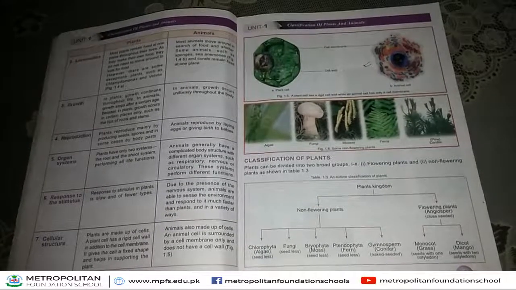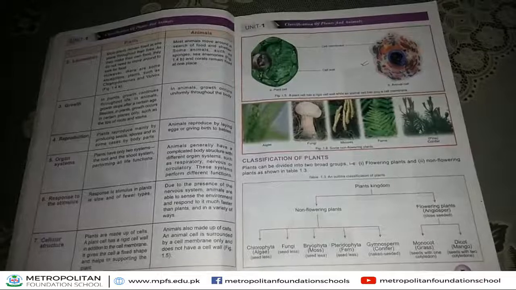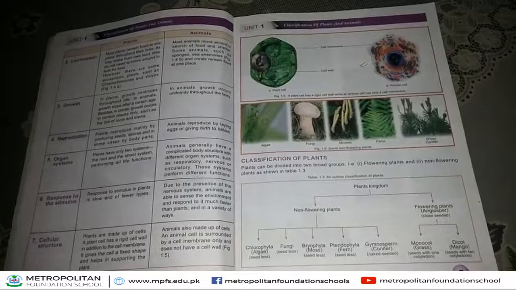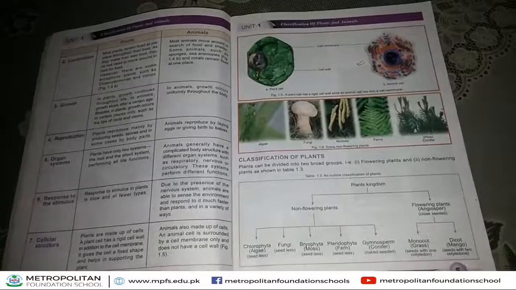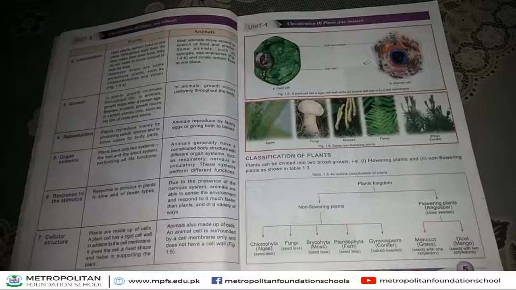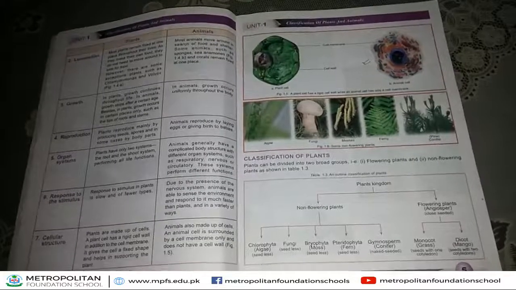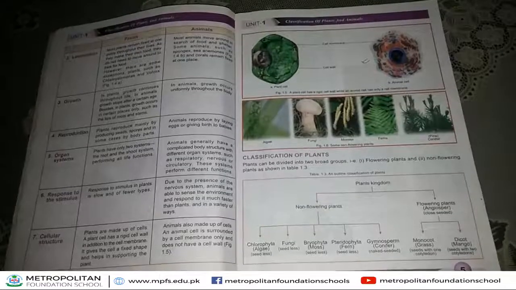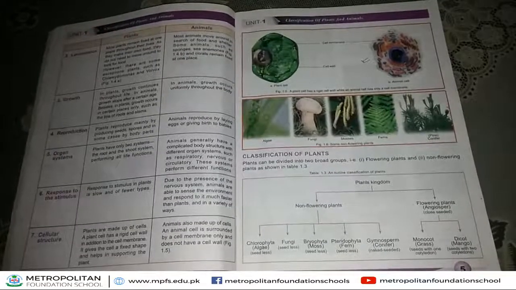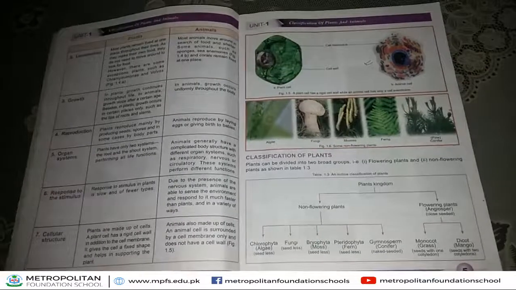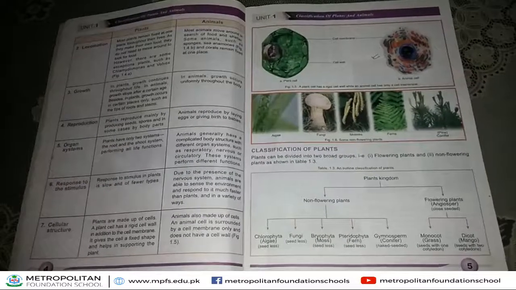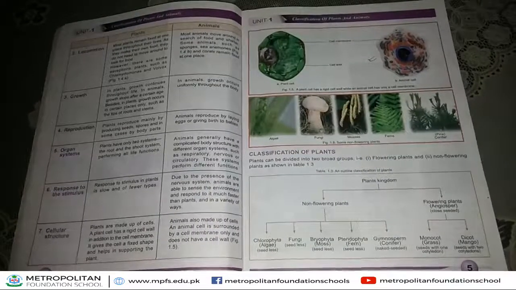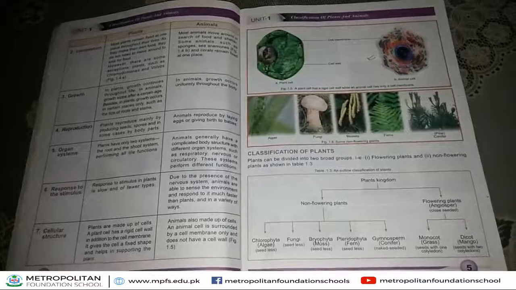I hope, students, you understand what plants are. According to scientists, plants are defined as those organisms that have cell wall and chlorophyll. I hope you understand what is cell wall. In the surrounding of a plant cell, a wall is present that is called cell wall. Plants have cell wall and they also have green pigment, that is chlorophyll. Such organisms are called plants.